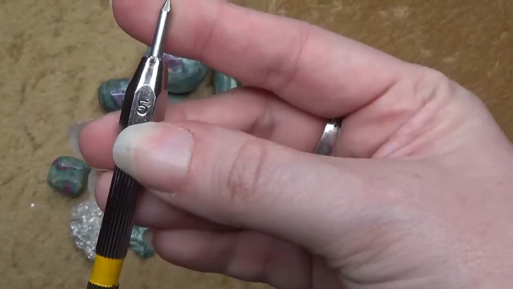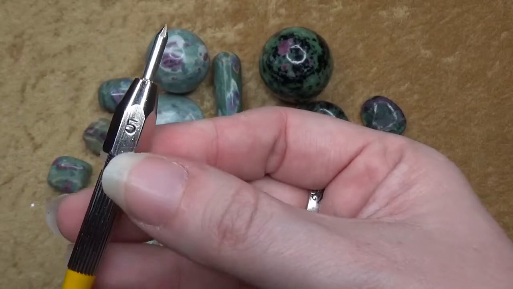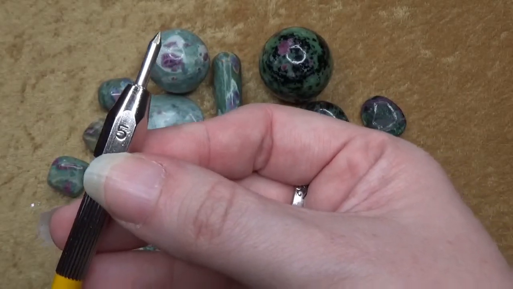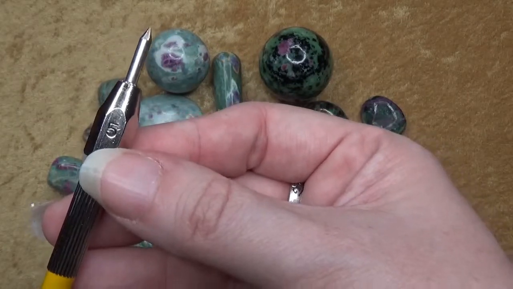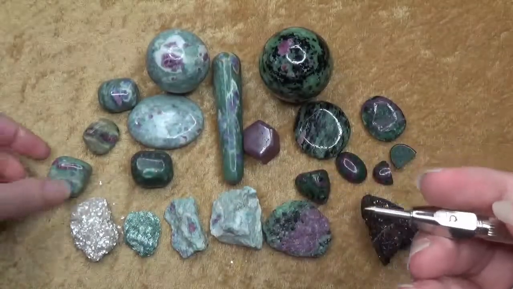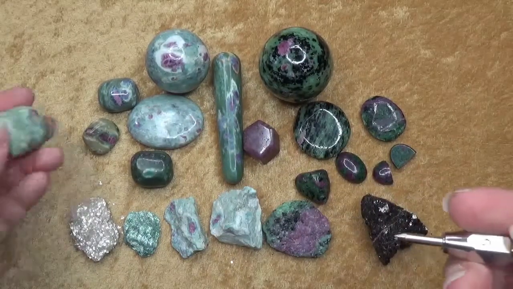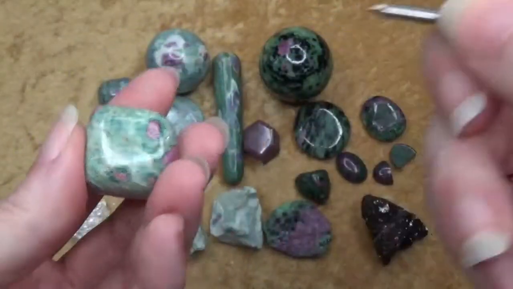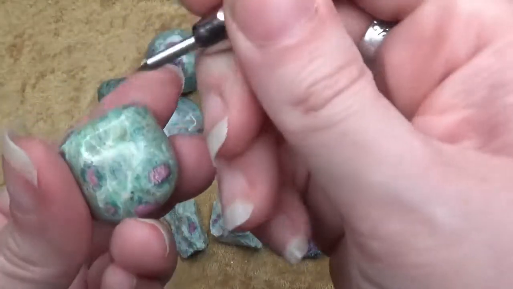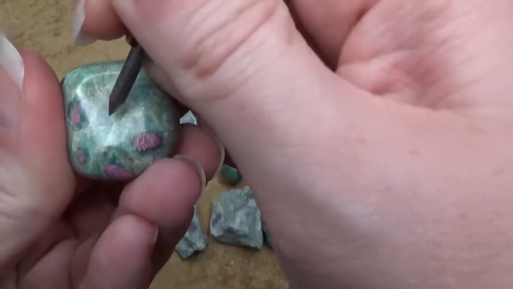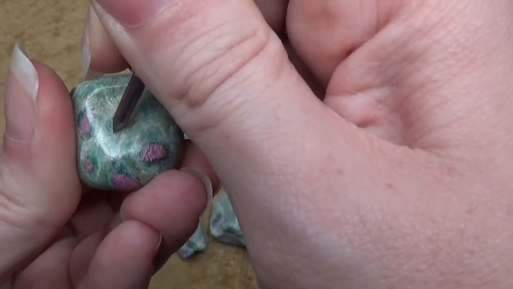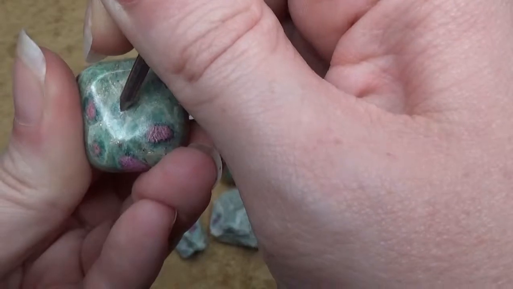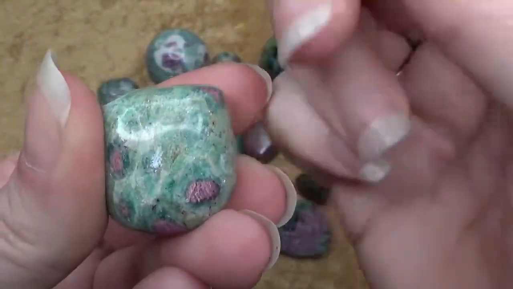We know that since the hardness of the fuchsite is 2.5 to 3, a 5 is going to scratch it really easily, so I'm going to go ahead and go with that. And I will actually do it on one of these, since, like I said, they're mine, I don't mind. You see how easy that scratched?